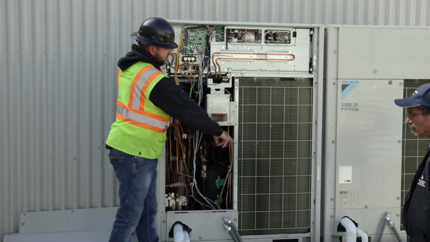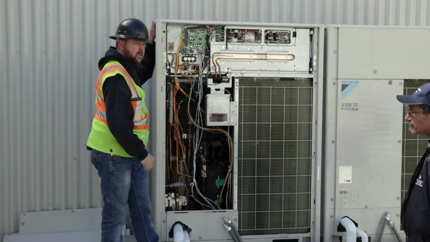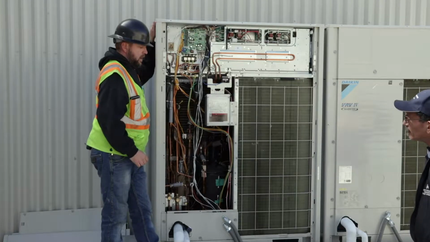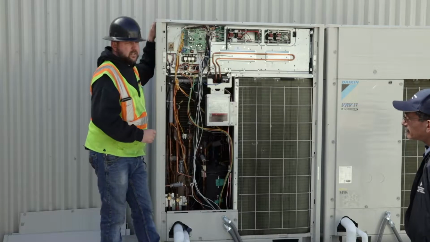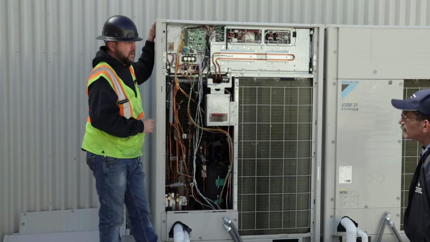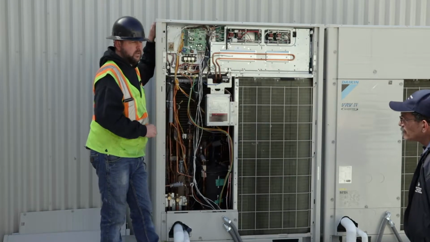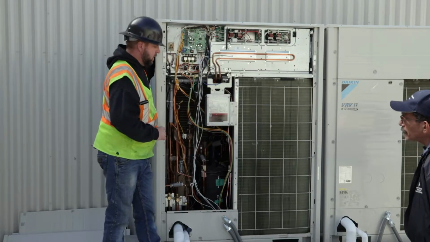You have 2 compressors in each one, inverter driven, so they'll ramp up and ramp down depending on load. And how they calculate that is each fan coil has temperature sensors. What they try to do is maintain a 9-degree superheat at those fan coils. That's all they're looking for. They don't care about supply air temp, return air temp, any of that.